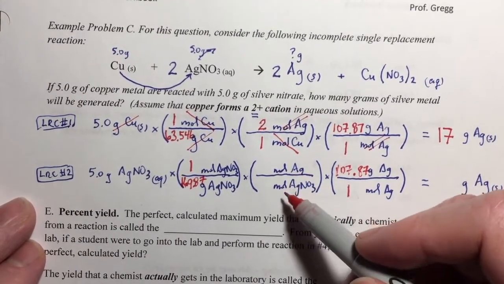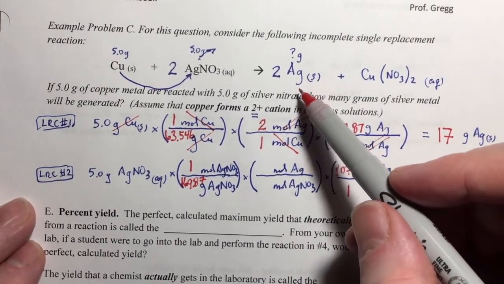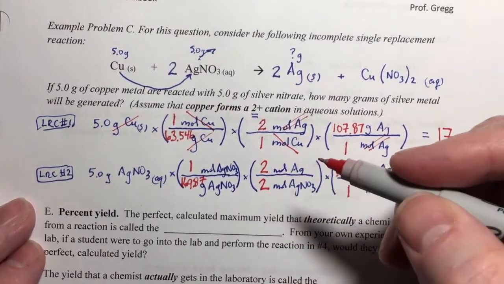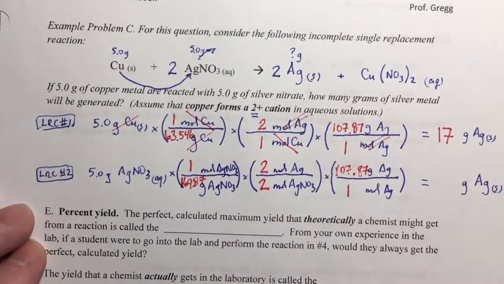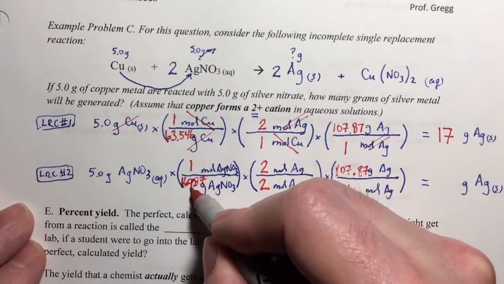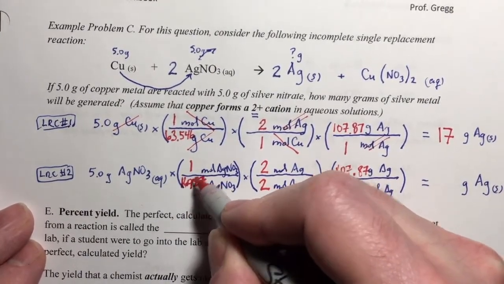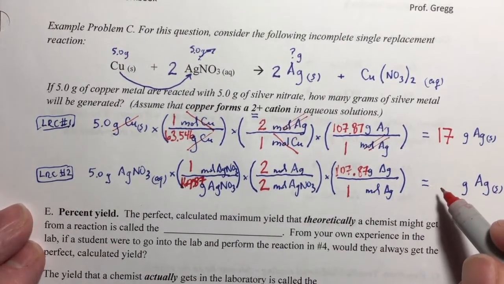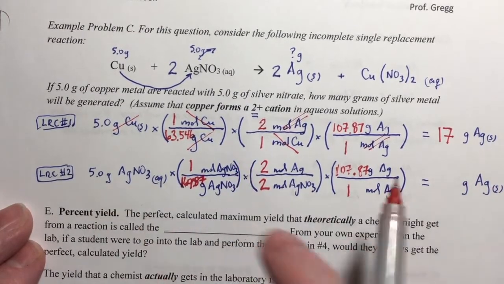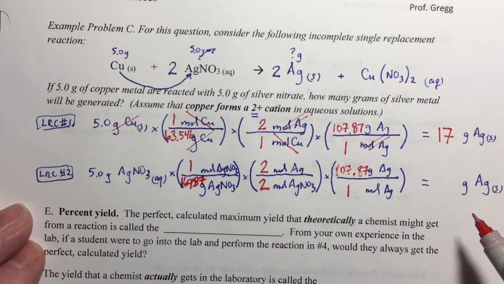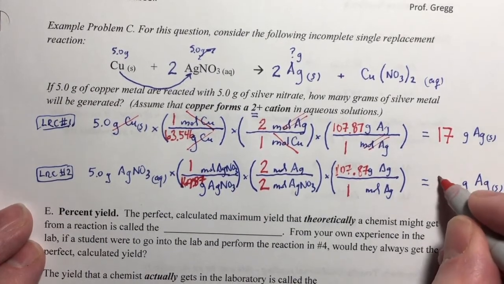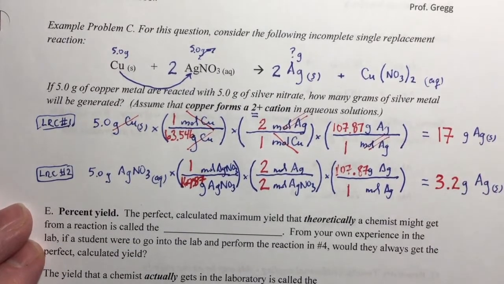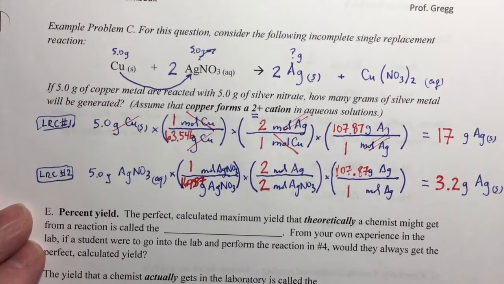And my mole-to-mole ratios I get from my balanced chemical equation, so it's 2 moles of silver to 2 moles of silver nitrate. So 169.87. So if I do my math carefully, then my calculator gives me several digits which I have to round to 2 sig figs, 3.17508, so I have to round that to 3.2. And now I am done with my math, but I am not done with the problem yet.